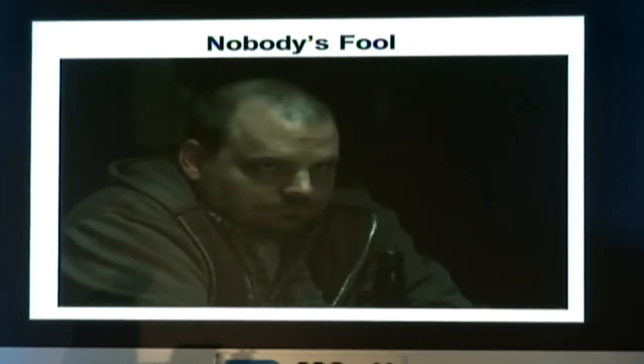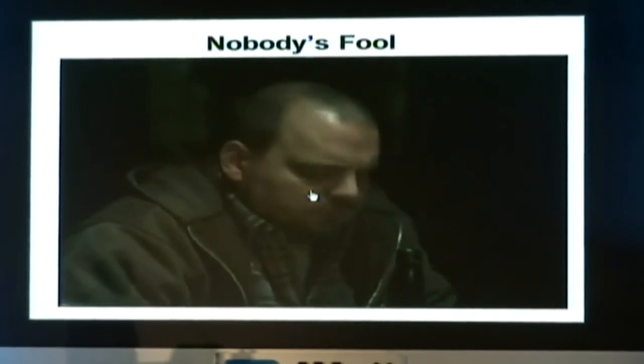I hope you can see it. The eyes were going back and forth there. I'll try and show it. Well, anyway, it's congenital nystagmus in an actor.